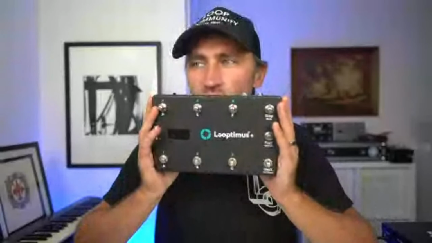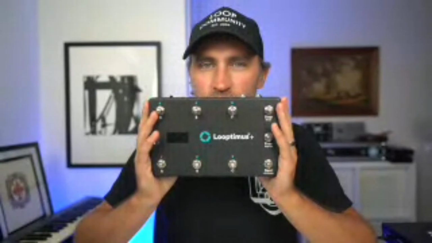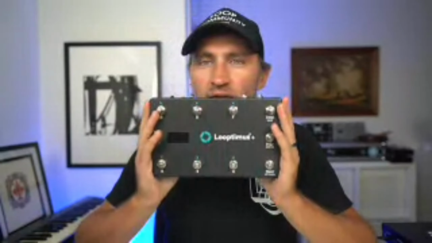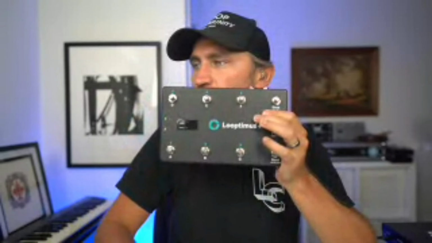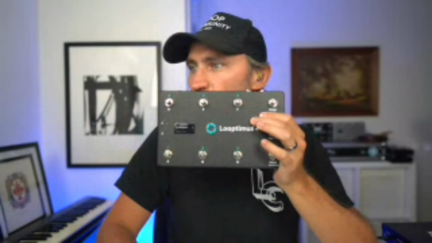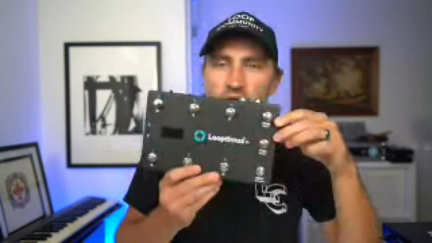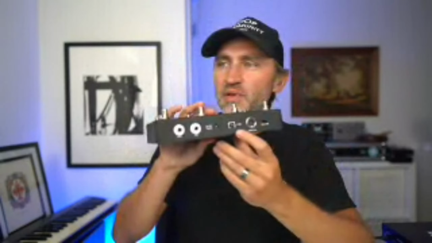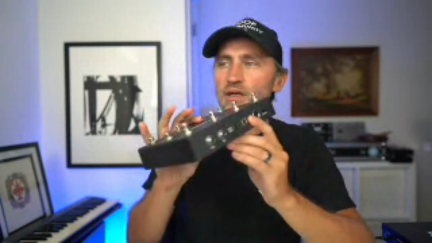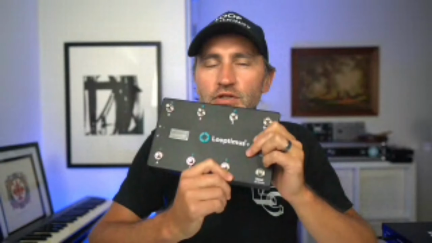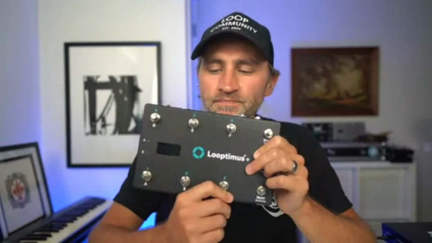But the original controller that Loop Community designed back in 2012 is called the Looptimus. And this is a brand new version of Looptimus. This is called the Looptimus Plus. The Looptimus Plus has wireless capabilities, so you don't have to plug it in via USB. You can if you want, but you can also just turn it on and connect wirelessly to Prime to control your tracks. This is an awesome controller to use.